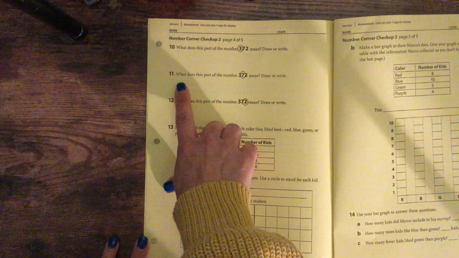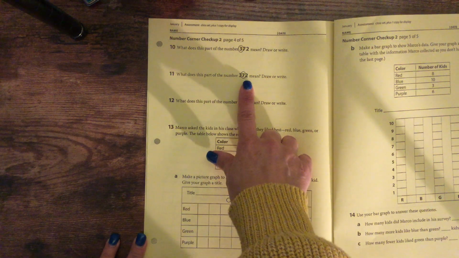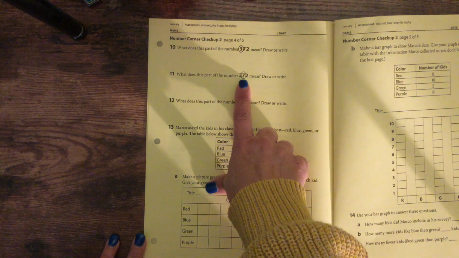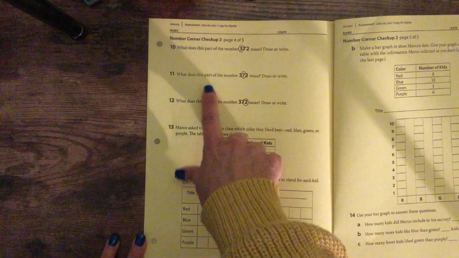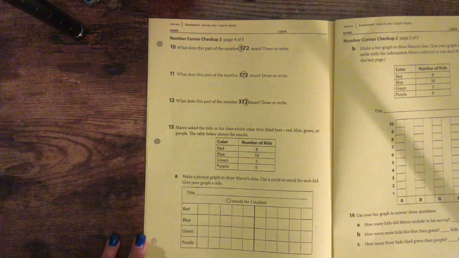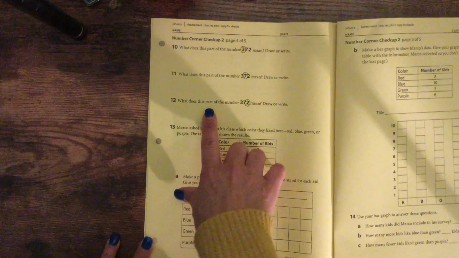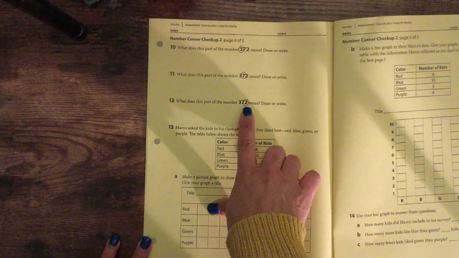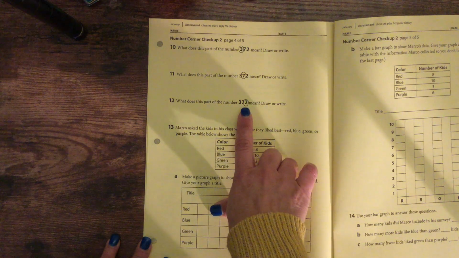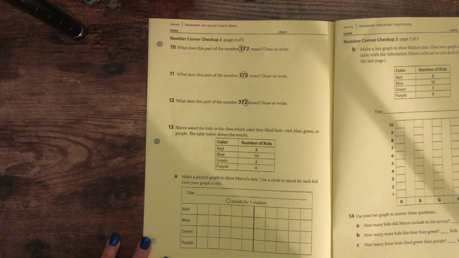Question number 11 asks, what does this part of the number 372 mean? Draw or write. So you're looking at the digit 7 in 372 and telling what it means. Go ahead and pause the video and answer that question. Question number 12, what does this part of the number 372 mean? Draw or write to tell what the digit 2 in 372 means. Pause the video and do that.